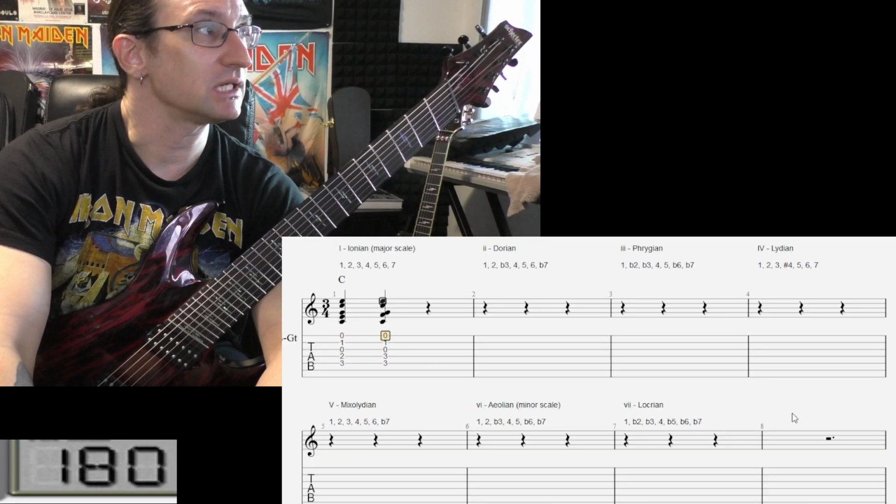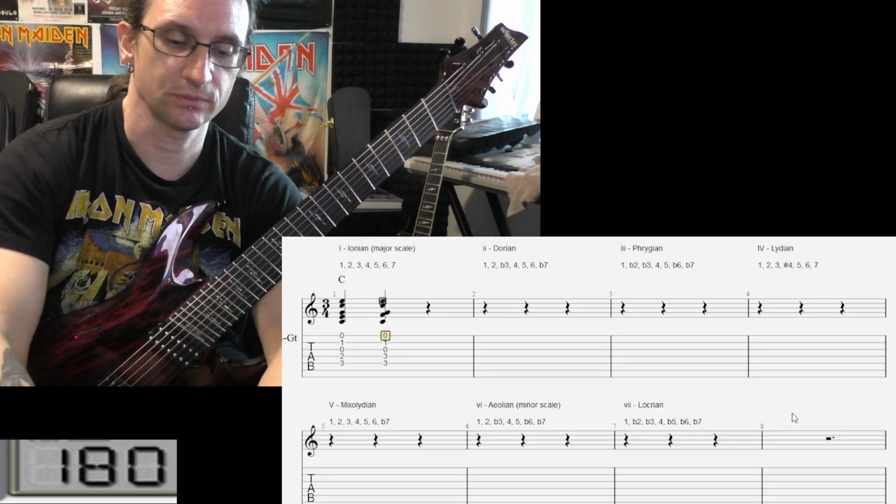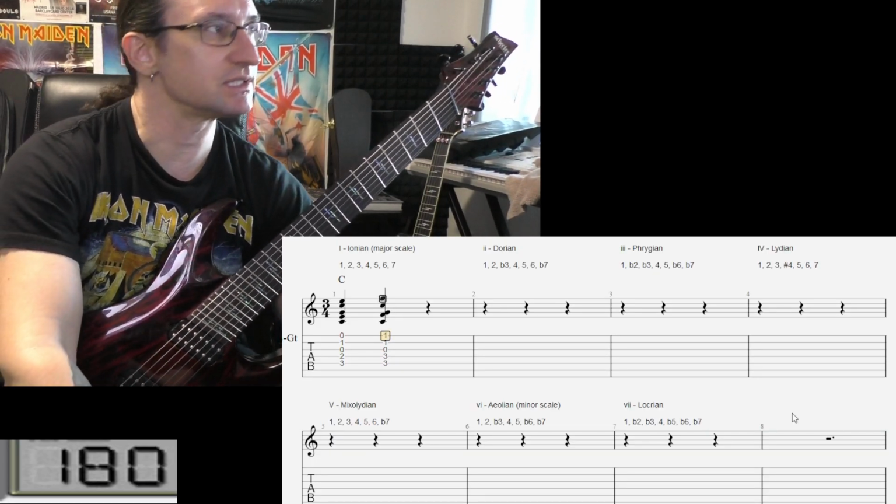And then we have another E right here. We have to change that too, so we move that up to an F. It gives us a C suspended 4.